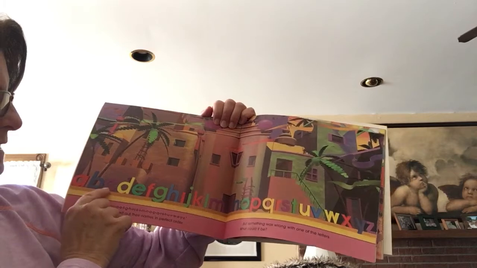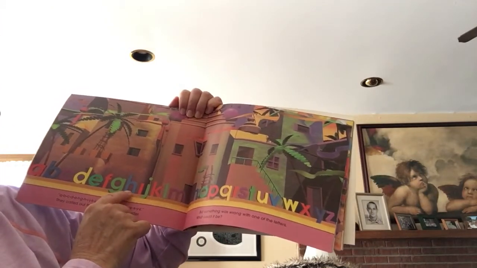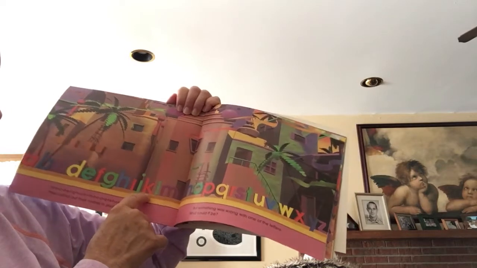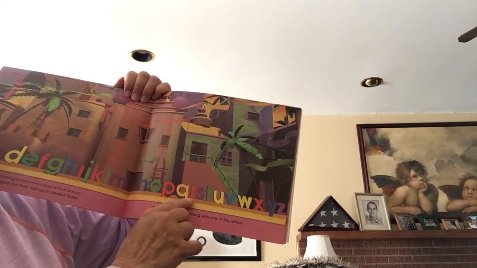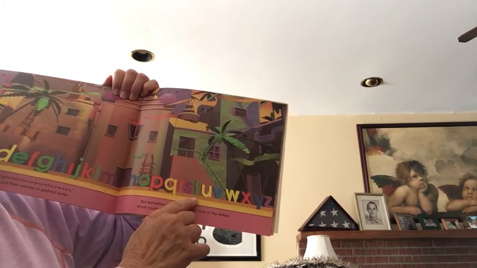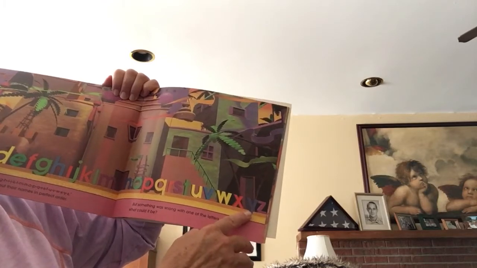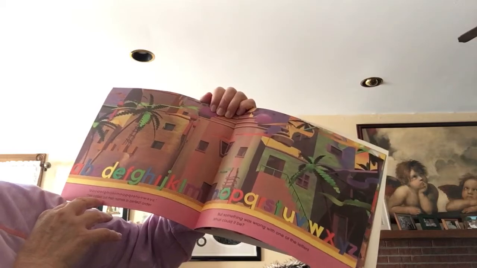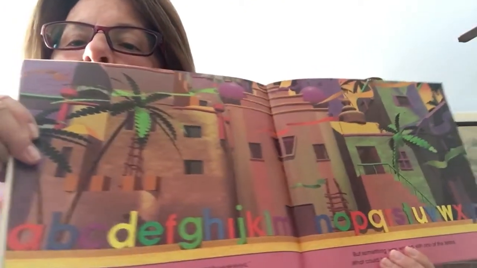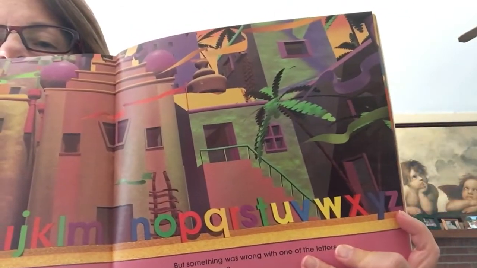A, B, C, D, E, F, G, H, I, J, K, L, M, N, O, P, Q, R, S, T, U, V, W, X, Y, and Z. They called out their names in perfect order. So they were in the perfect sequence from A to Z.